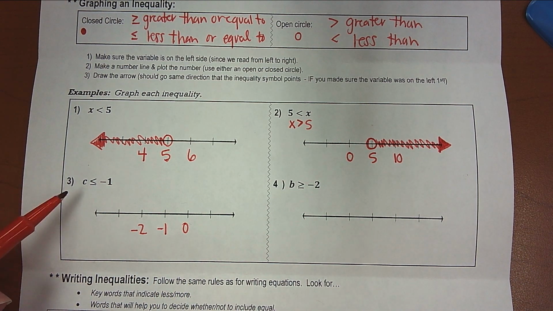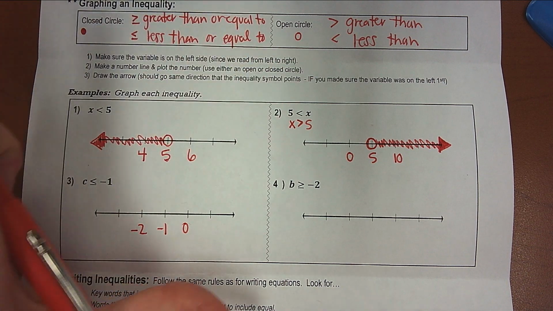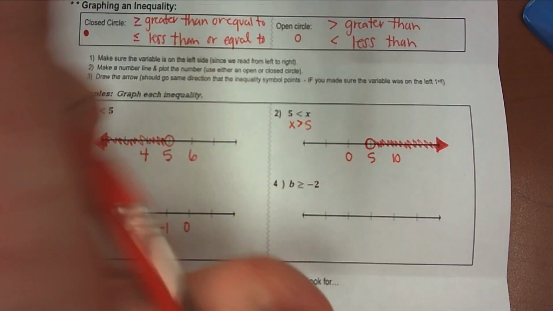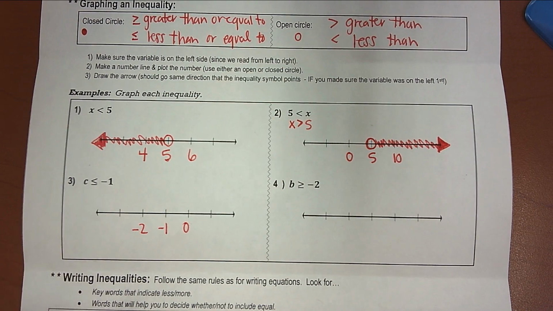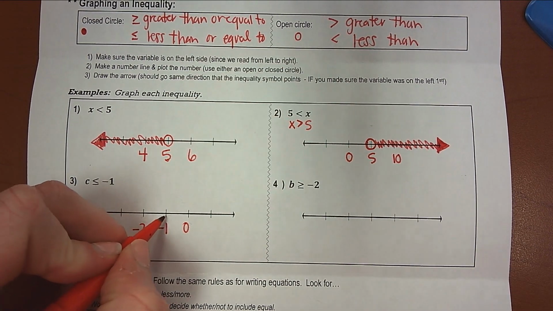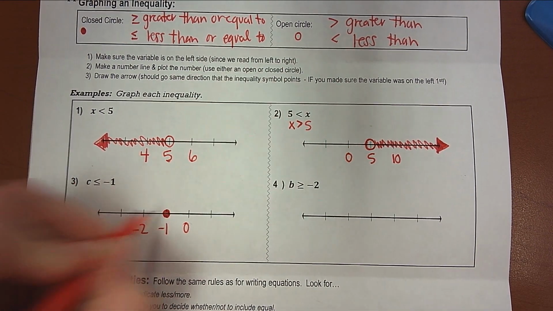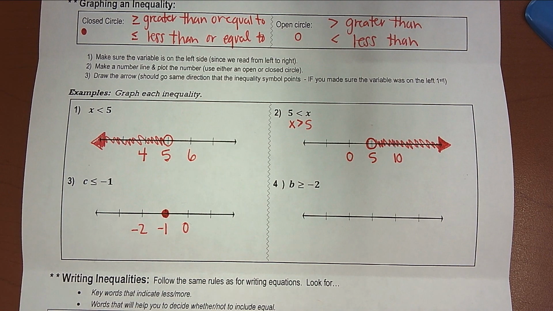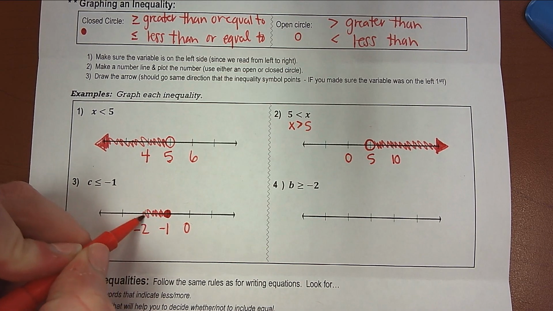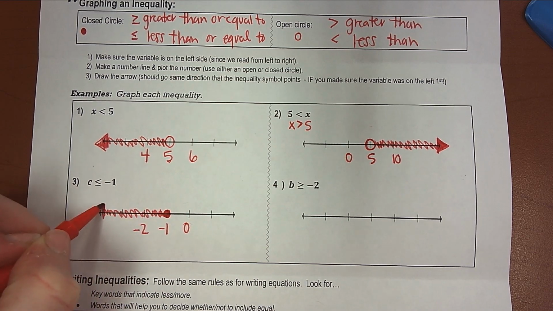We read this as c is less than, because that symbol looks like a sideways L, less than or equal to negative 1. So if I were going to graph c is equal to negative 1, I would put a closed dot on negative 1. So we're going to close the dot to show that it could equal negative 1. It also could be less than negative 1. And because negative 2 is less than negative 1, I'm going to shade towards negative 2 and fill in this arrow.